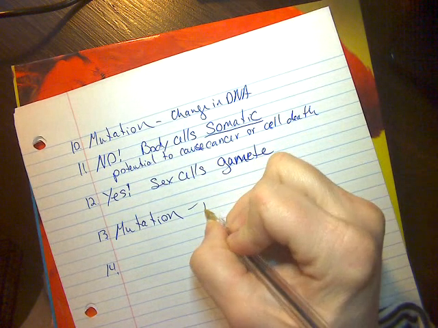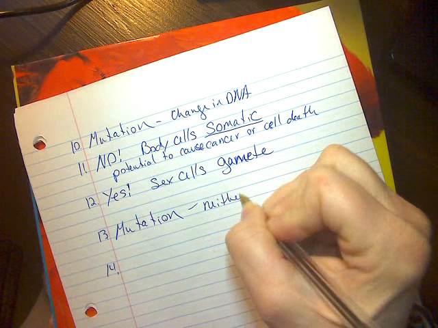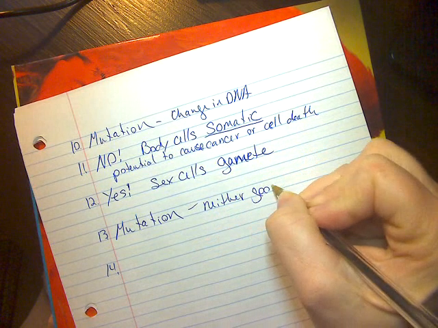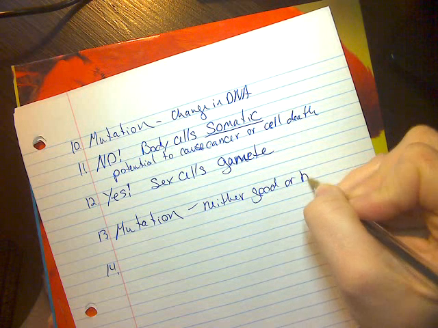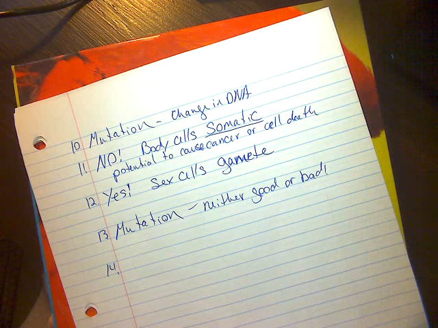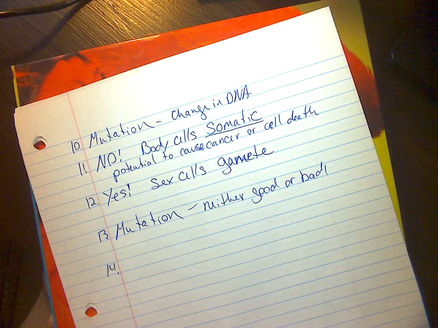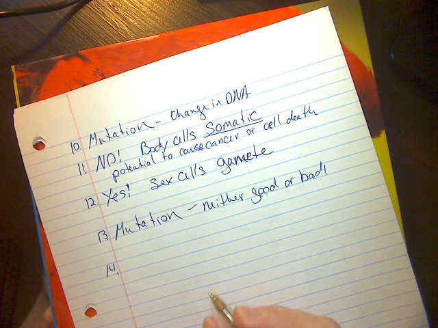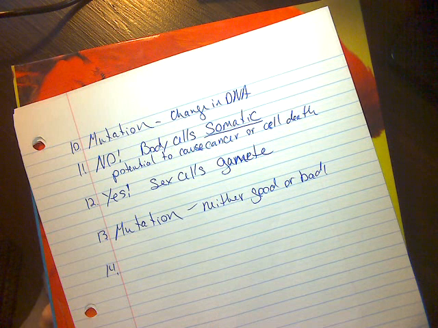So remember, mutations are neither good nor bad. That's important to know. Mutations are not necessarily good or bad. When a mutation happens, if it's a good thing, then it'll stay around and become part of the population. But if it's a bad thing, then it causes something like cystic fibrosis, and maybe that's not a good thing in the population.